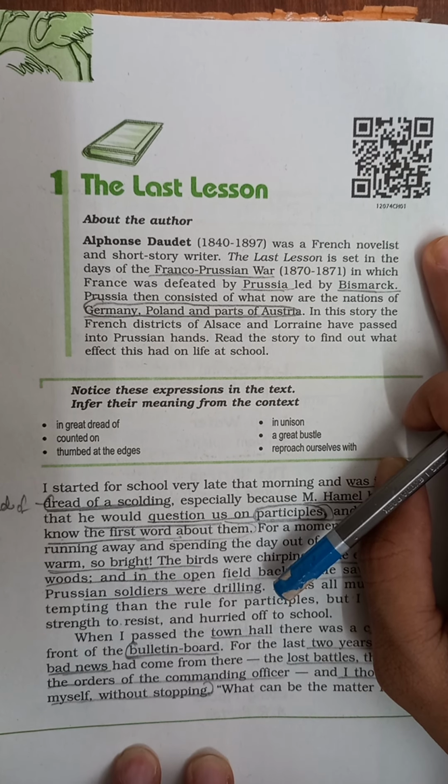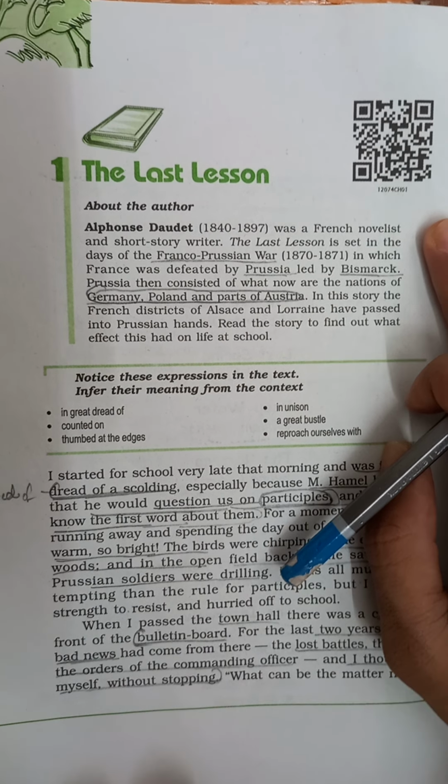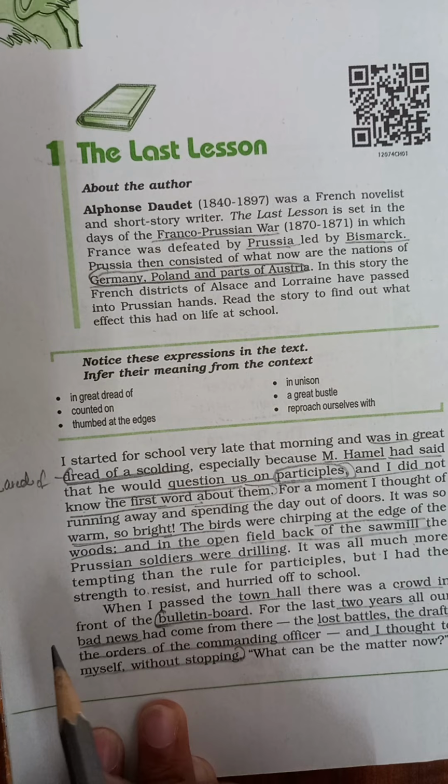Alphonse Daudet is a French novelist. This story, Last Lesson, is about the Franco-Persian War in 1870 to 1871. France was defeated by Persia, led by Bismarck, Germany, Poland, and parts of Austria. In this story, the French districts of Alsace and Lorraine have passed into Persian hands. Now, we are going into the story.